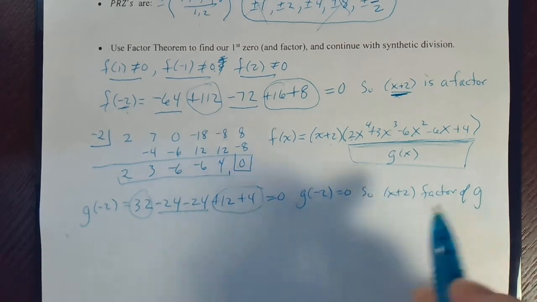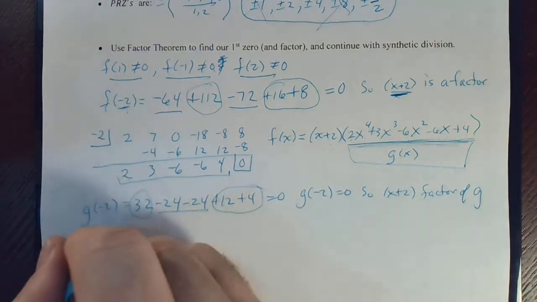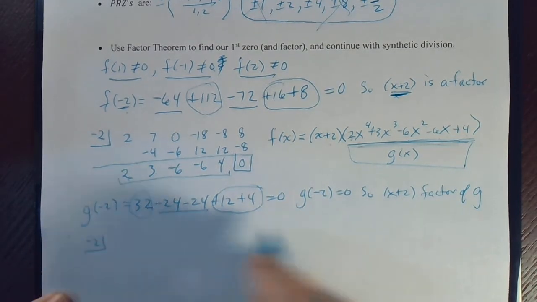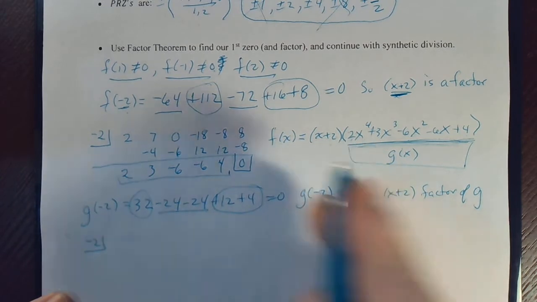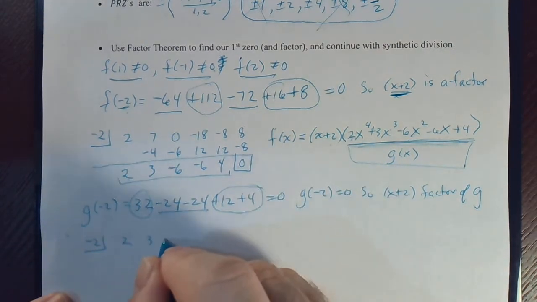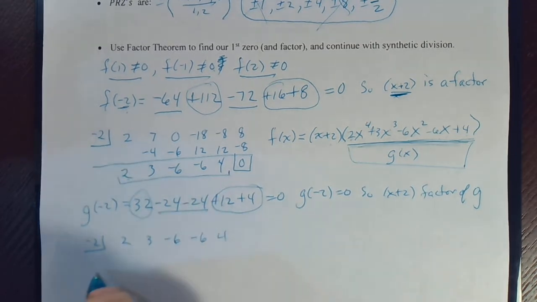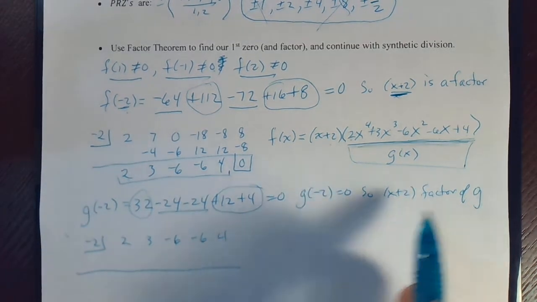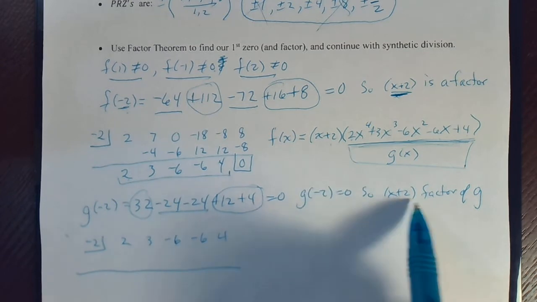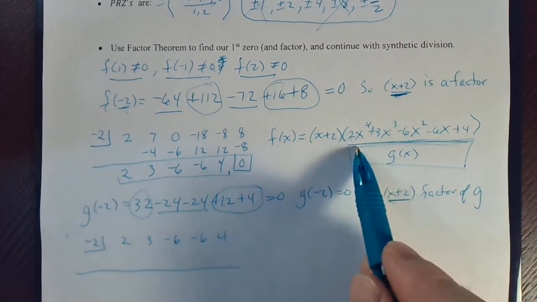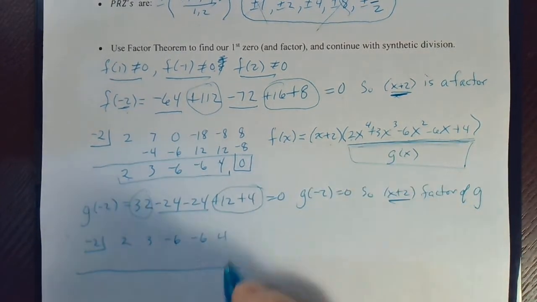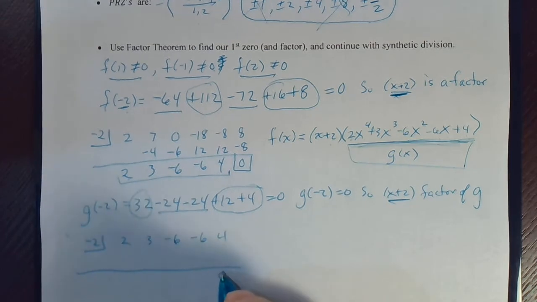Okay, so now I'm going to do synthetic division again. I'm going to put negative 2 in the cup, and I'm going to put 2, 3, negative 6, negative 6, 4. Let's see how many times x plus 2 goes into this. And I know the remainder is going to be a 0.